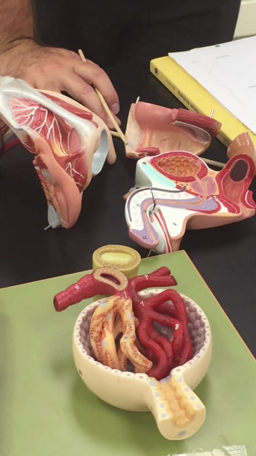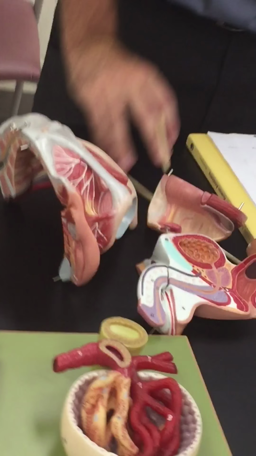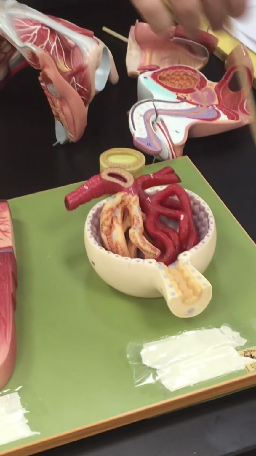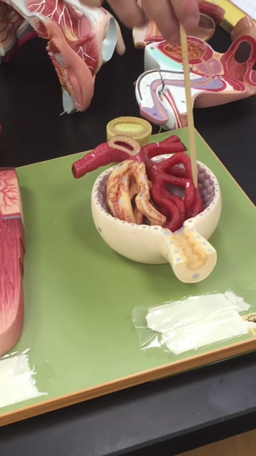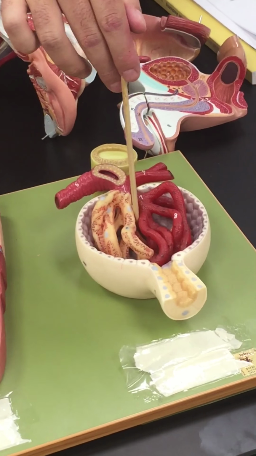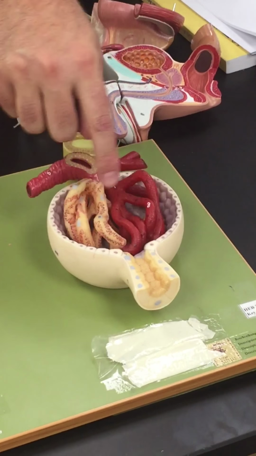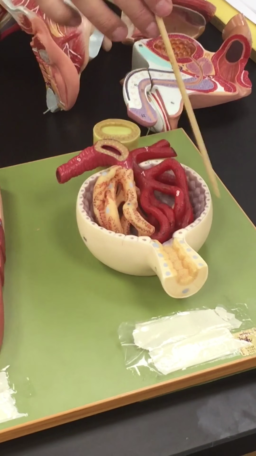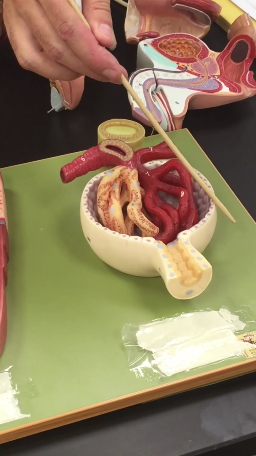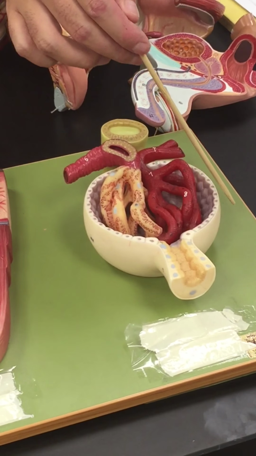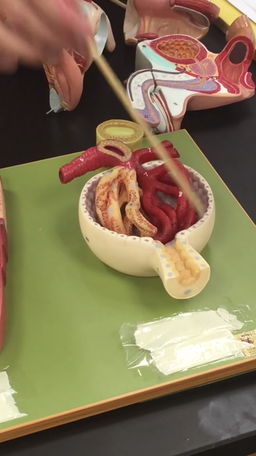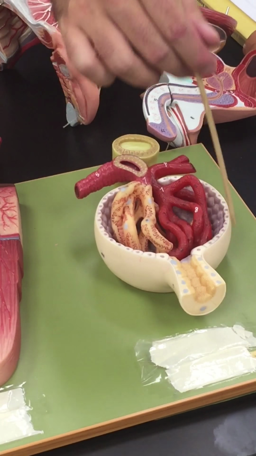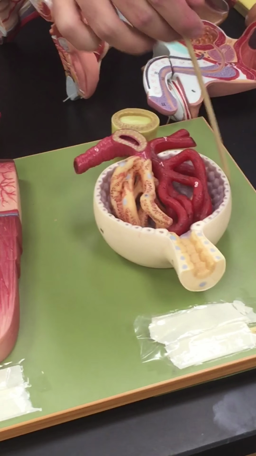Let's see. Oh, I guess we didn't cover the details on that. So this whole thing here is a renal corpuscle, and inside is the ball of capillaries that make up the glomerulus. So really this whole ball of capillaries is the glomerulus. The whole corpuscle is then made up of this outer shell called Bowman's capsule, or the glomerular capsule. So that's just the outer shell of the corpuscle.